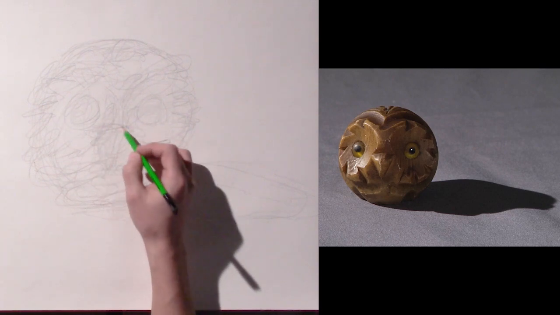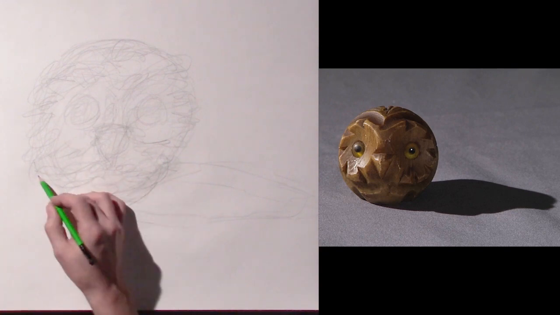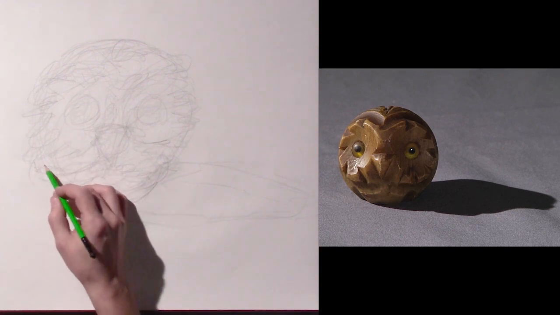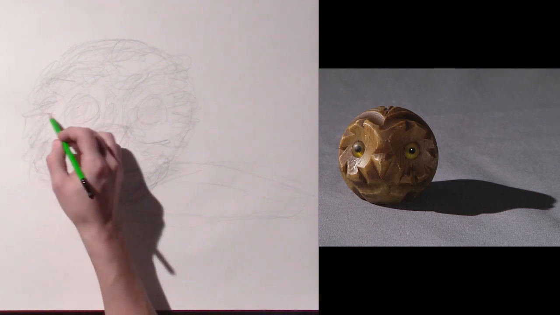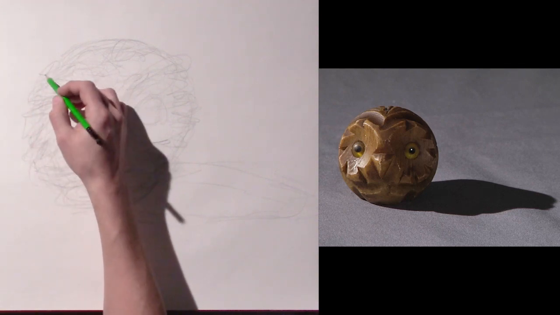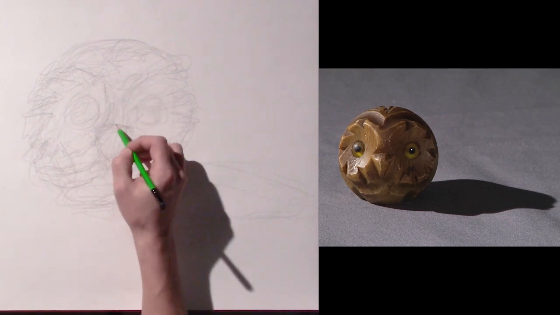If you feel yourself getting kind of sucked into the drawing, spending too much time in one area, be mindful of that, and then just kind of move on to the next section of the drawing.